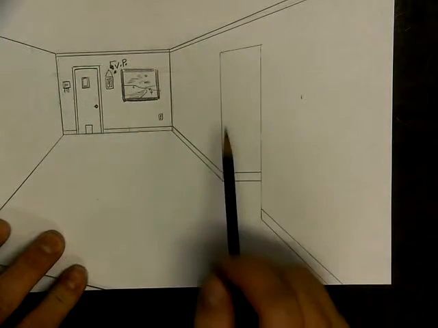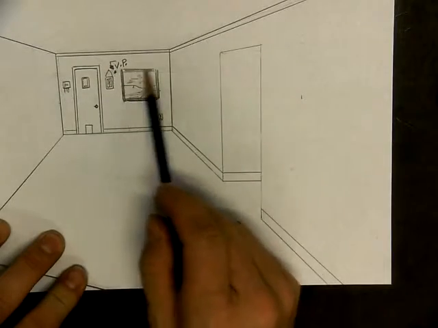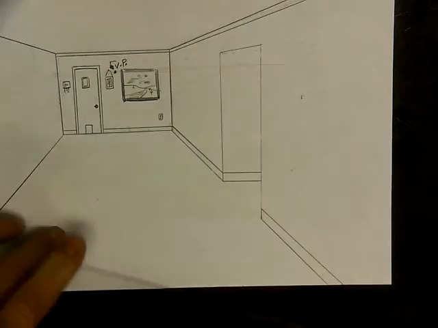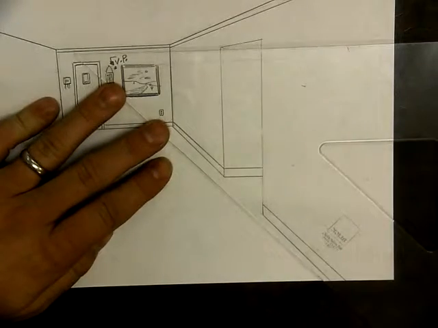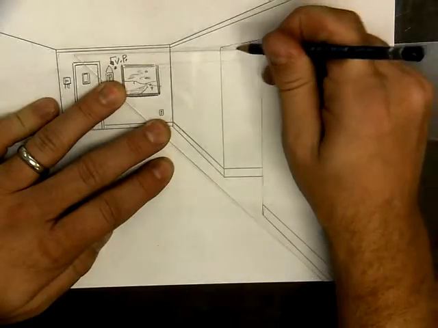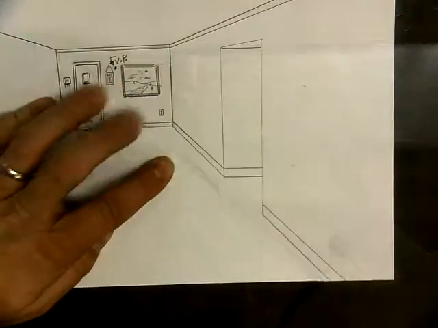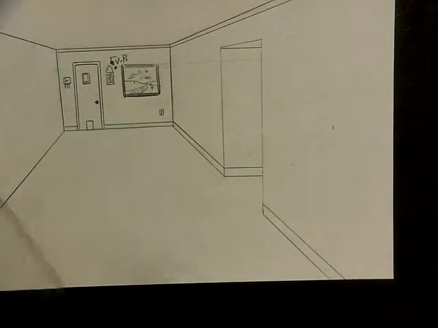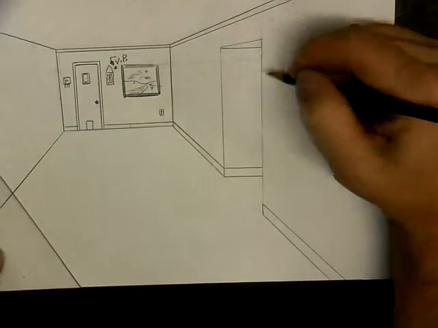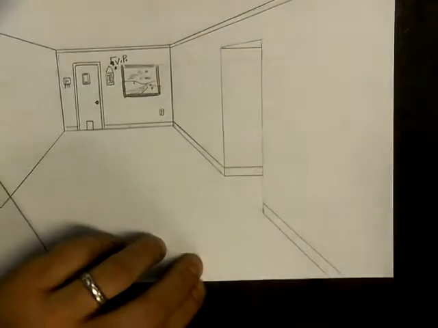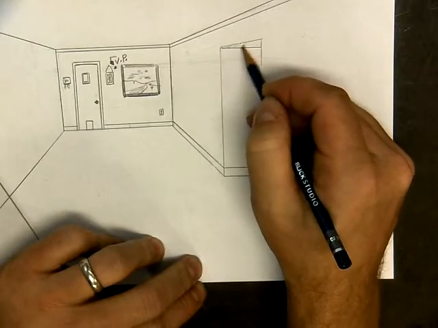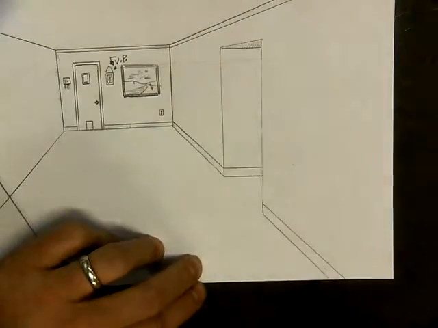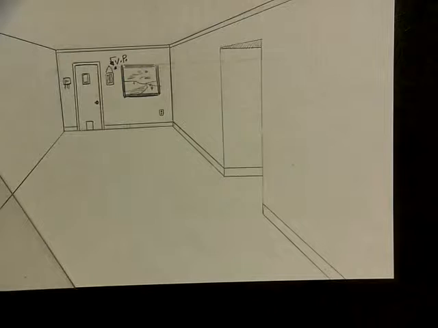Truth is, this is above my eye level here, so I would actually see the ceiling up here. So there's another line I need to make, another horizontal. Try to make it really straight across horizontal, just like the top or bottom of your page. And if you want, just add a little bit of shading in there. Ceilings are usually a little darker. Cool.